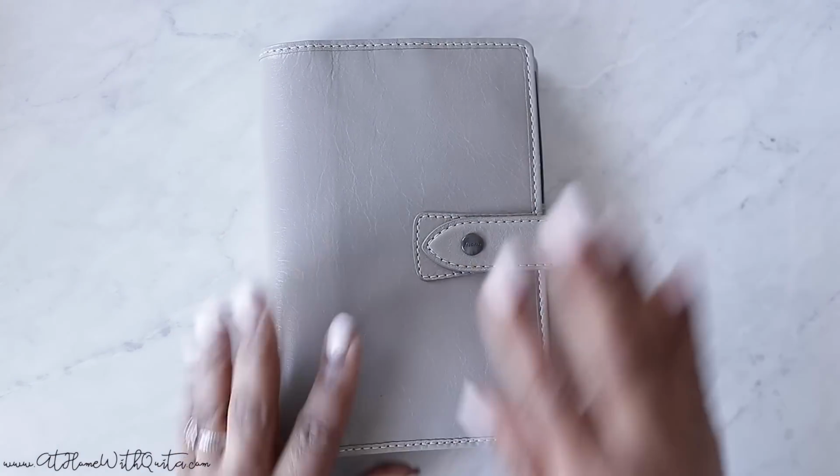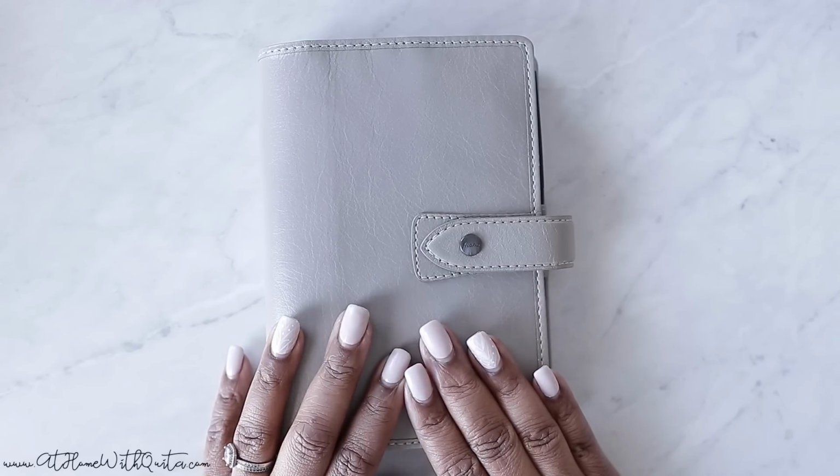FF is another term that you're going to hear, and that is Filofax. I love Filofax. It's basically another popular ring bound planner that's available in many sizes and colors. So this is an example of a Filofax. I have this in personal size. I also have it in A5 size.